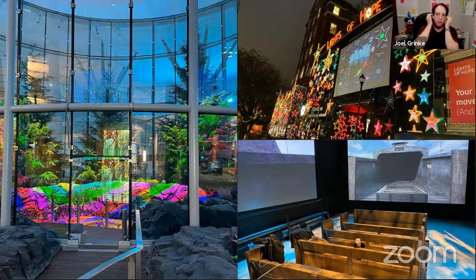Lights of Hope up in the top right-hand corner. This year, we added something new to it. We added that video screen, first time they tried it, and the system is based in a hospital.